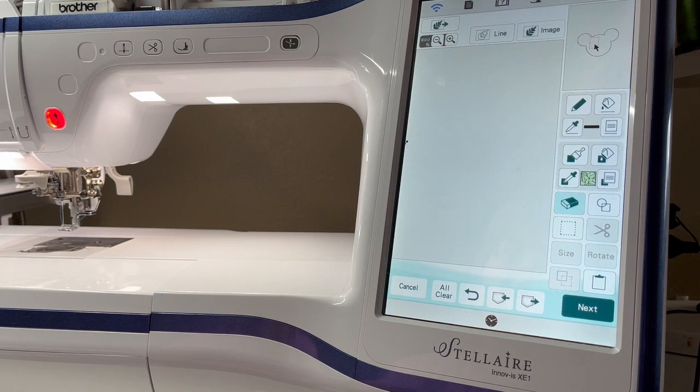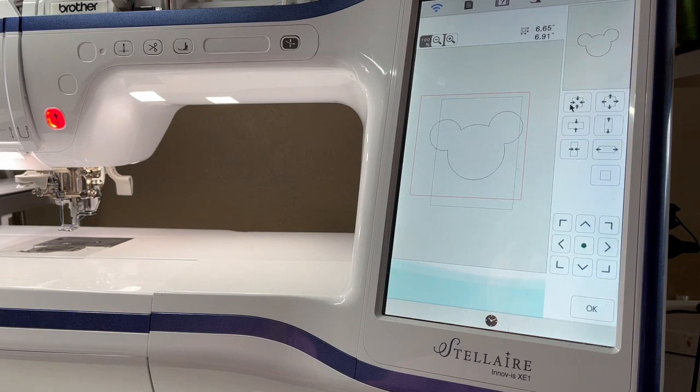Oops, there's a little teeny tiny black dot right there. Let's get rid of that. Okay, so let's hit minus, come all the way out. So there's my Mickey Mouse shape that I'm going to recreate. So I'm going to hit my box and select him. And then I'm going to actually size him down even a little bit smaller than that, because I'm zoomed all the way out and it's still a little bit bigger than I want it to be.